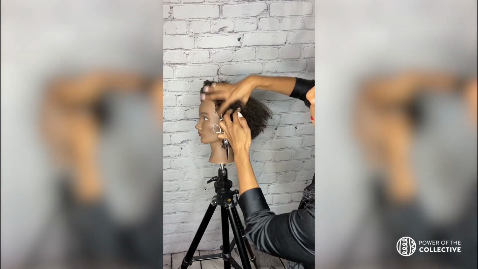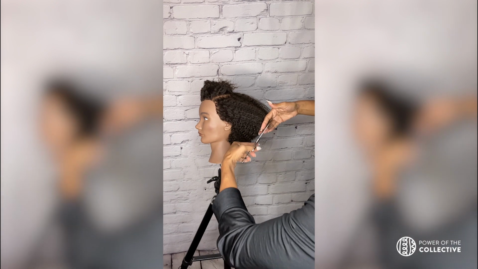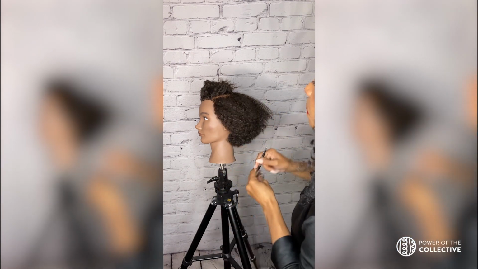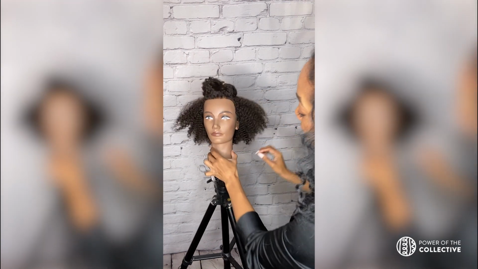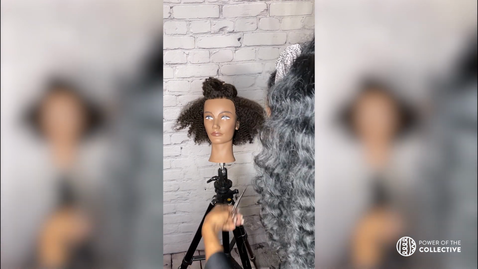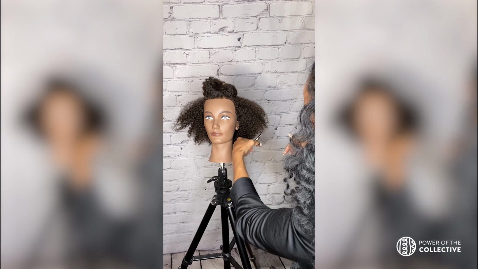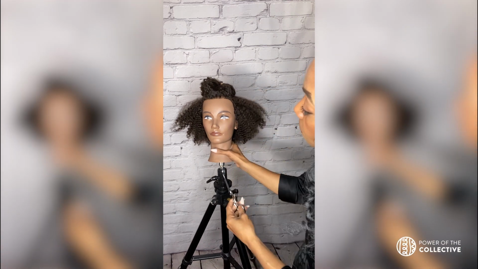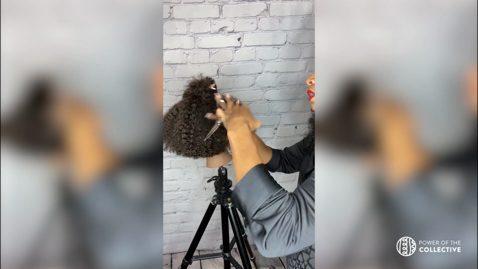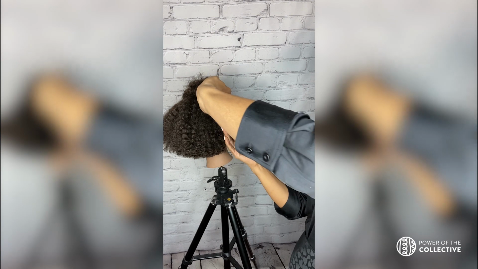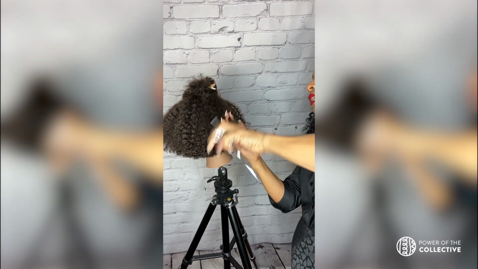So we're doing the same pattern. We haven't changed. We're just over directing that front piece. And again, keeping that over direction, as well as keeping the guide at a 45. So very low. We're looking to keep as much elongation, as much length in that crown area as possible. Repeat on the other side. And you see where all of this very easily gets married together.